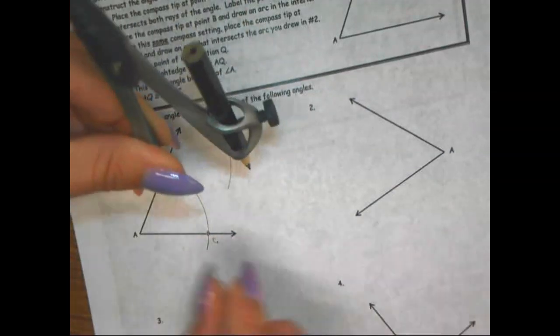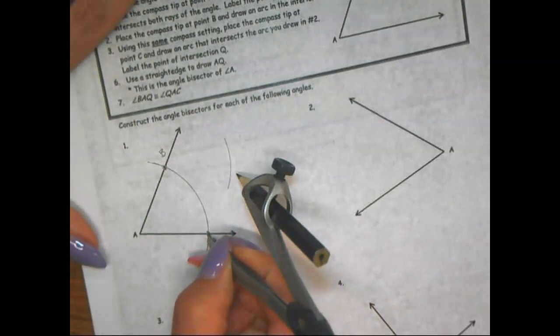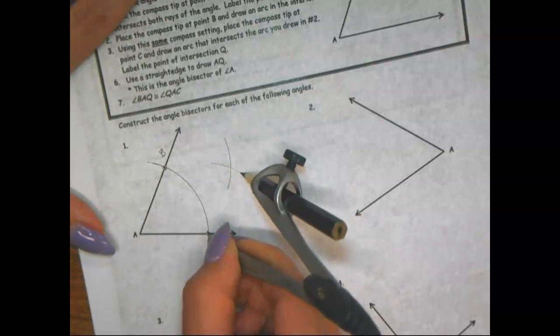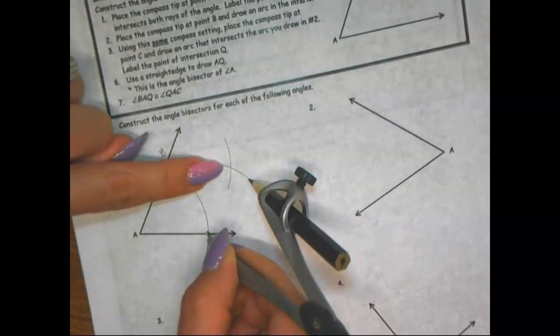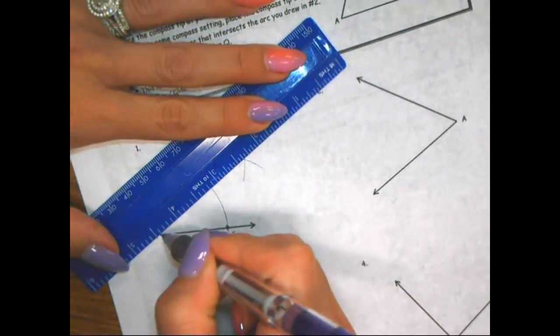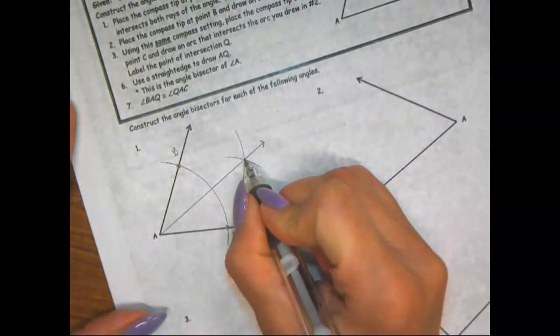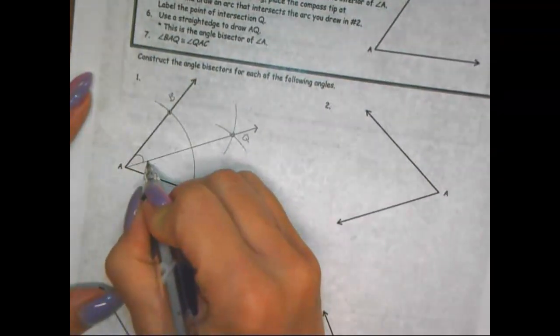Okay, so I'm going to make a little arc out here and then not change my compass width at this point. Go over to C and draw the same arc the same distance away from C. And then that intersection is the exact middle of this angle. So now I'm just going to connect A through that point, make an arc there, and this is Q. And there you go. So now we have an angle bisector. These two angles are congruent because that just cut that angle in half.